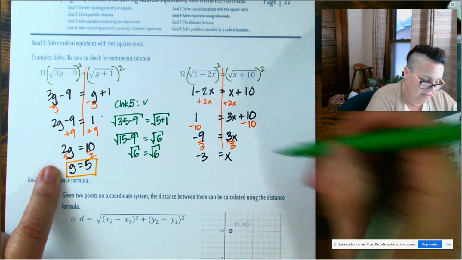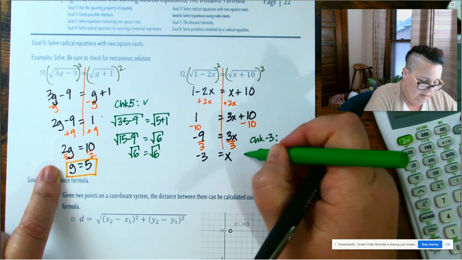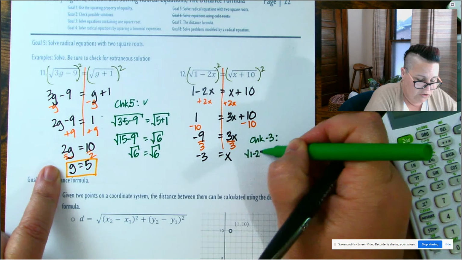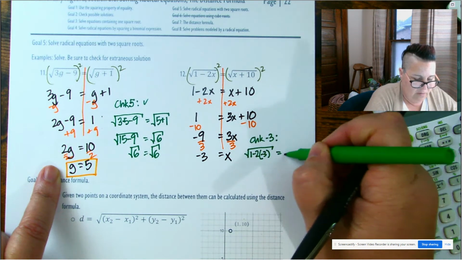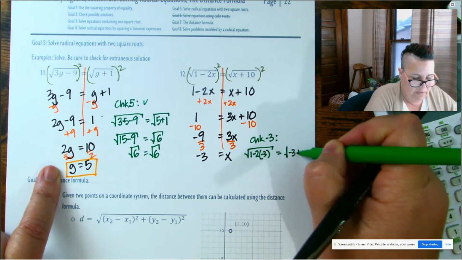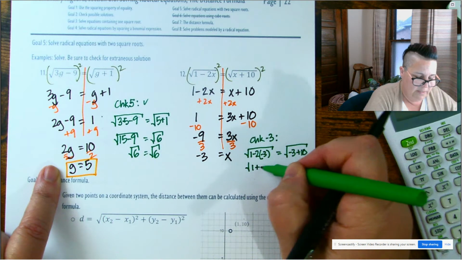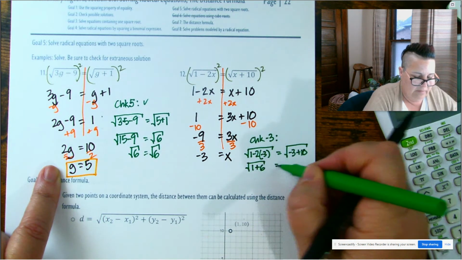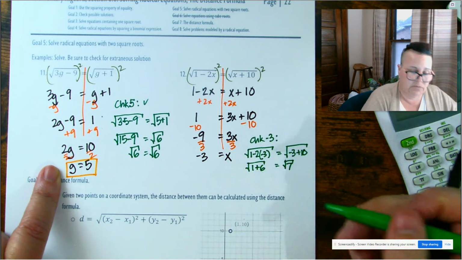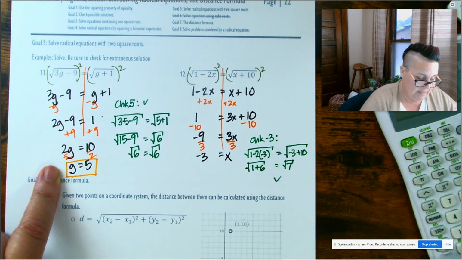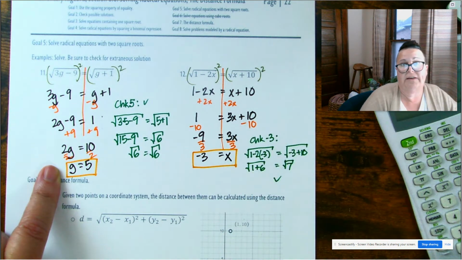If I'm checking this, I have the square root of 1 minus 2 times a negative 3. And is that equal to a negative 3 plus 10? So this would be the square root of 1 plus 6. Is that equal to the square root of 7? That's the square root of 7 is equal to this. Yep, that checks. And again, I have a second solution. That works absolutely fine.